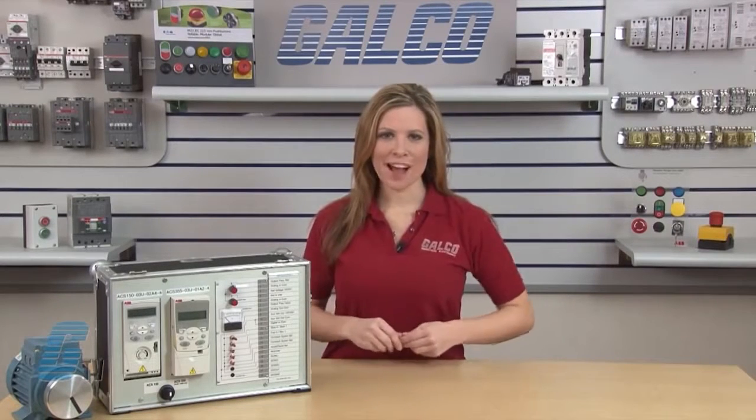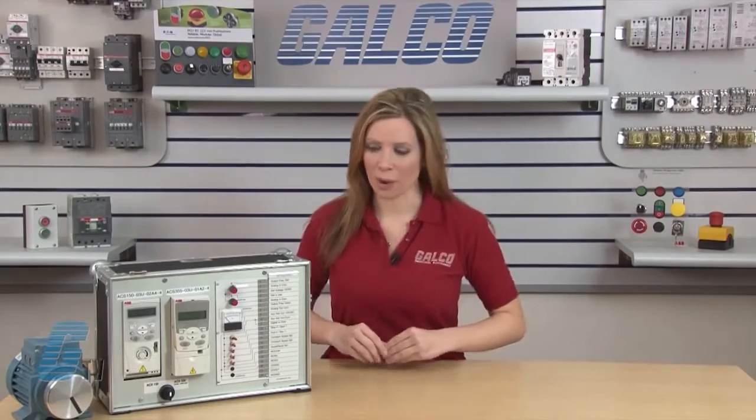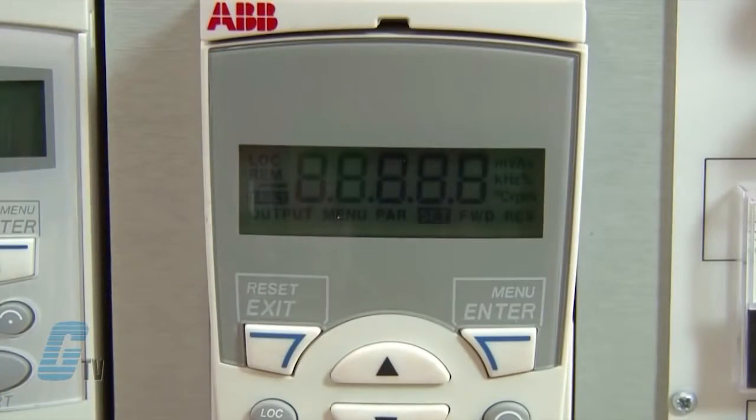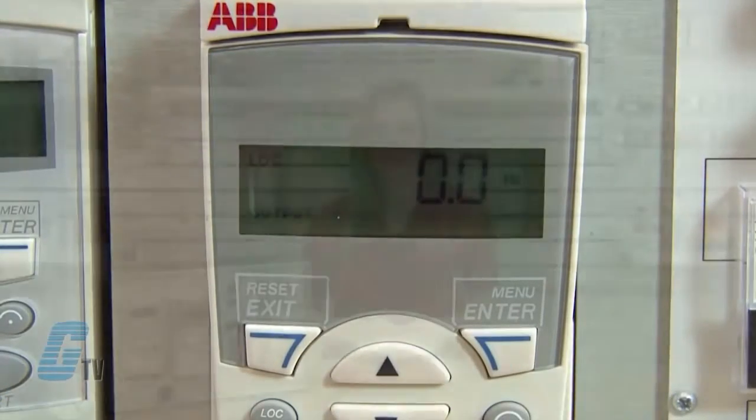Today I would like to demonstrate how to do a basic startup and operation of an ABB ACS 355 AC drive using a basic control panel. After verifying that the wiring is correct, I can apply power to the drive to begin programming. This particular drive has a basic control panel mounted to the front as opposed to the advanced control panel.